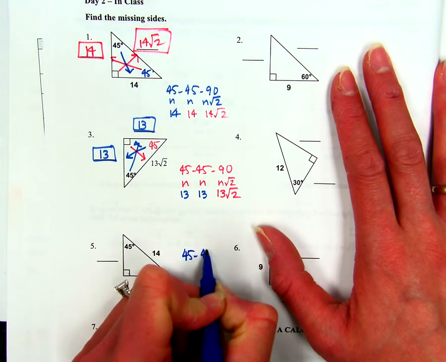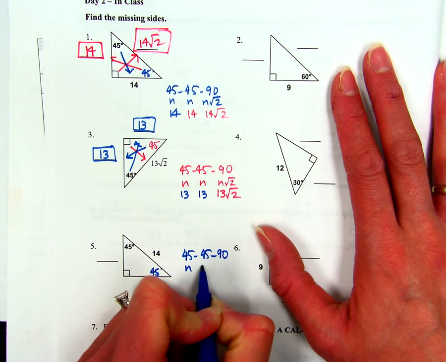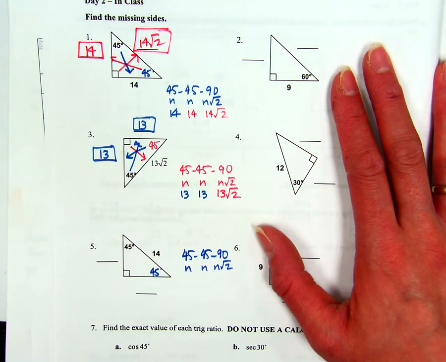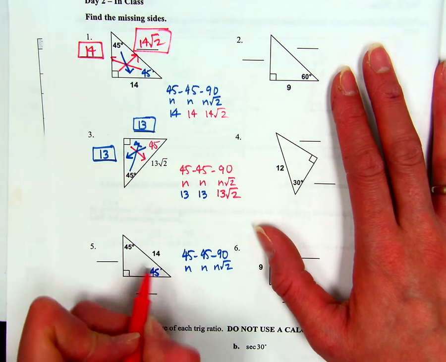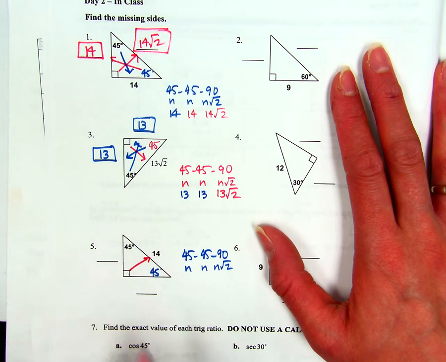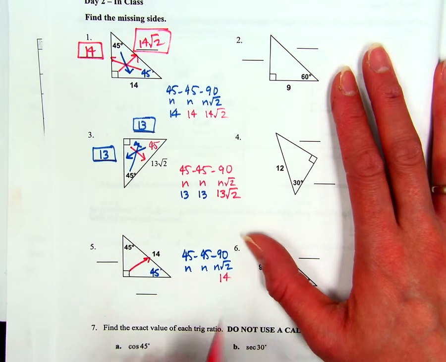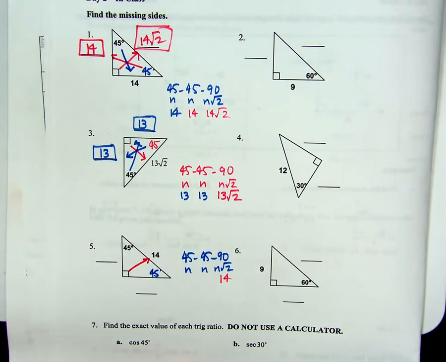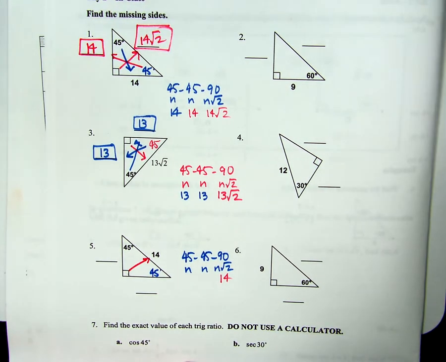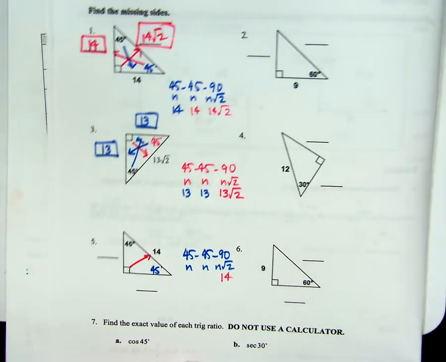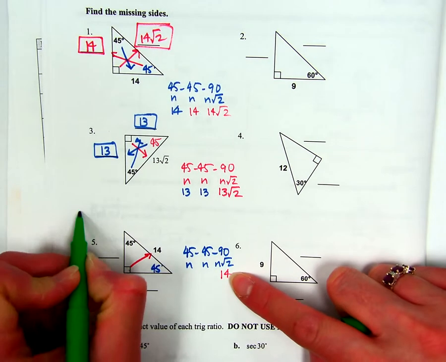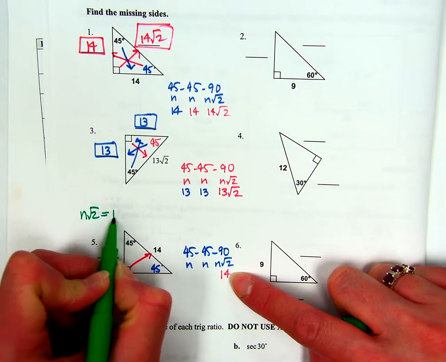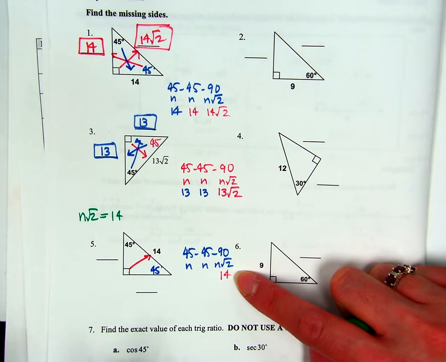All right, number 5, also a 45, 45, 90 triangle. So we're going to use the same formula. We have N, N, and N root 2. All right, so let's look at what's given to us. We have 90 degrees. Across from the 90 degrees is 14. Now this one's a little bit weird. You're going to have to do a little bit of work. So it's supposed to have a radical 2 next to it, but it doesn't. Okay, so I'm going to set up an equation. N root 2 is supposed to be equal to 14. So we can just solve this equation.